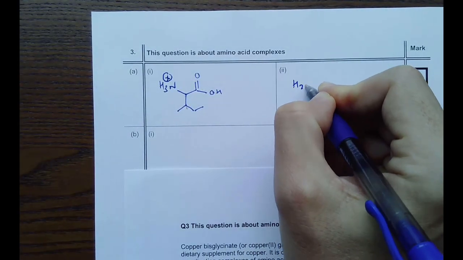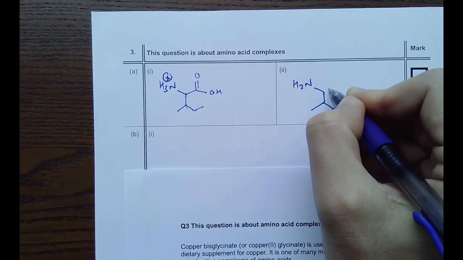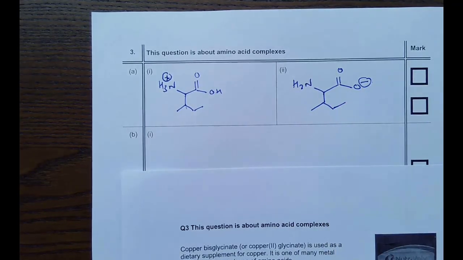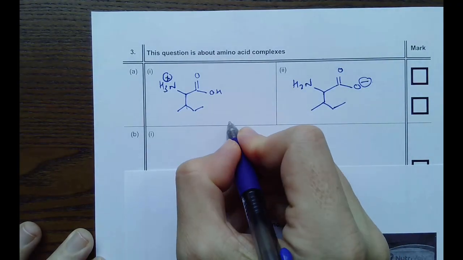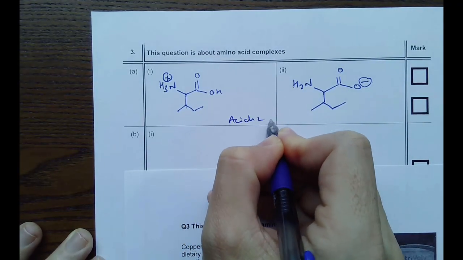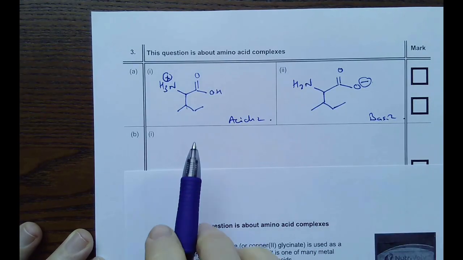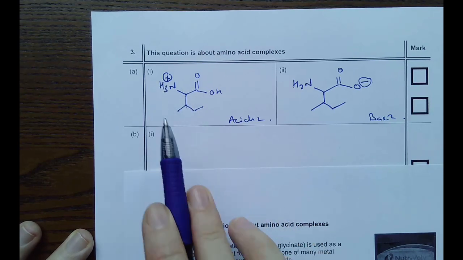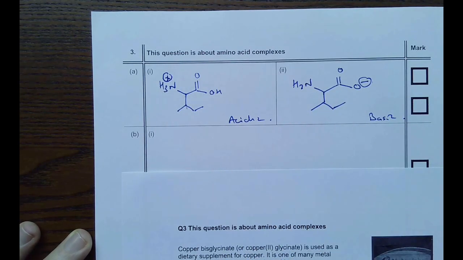So I'm going to get H2N, hydrocarbon chain for R, and then the carboxylic acid is also deprotonated. So this is the form that I get in acidic conditions, and this is the form that I get in very, very basic conditions. In acidic conditions, this acts as a base, so I've protonated it. In basic conditions, this acts as an acid, I've deprotonated it.